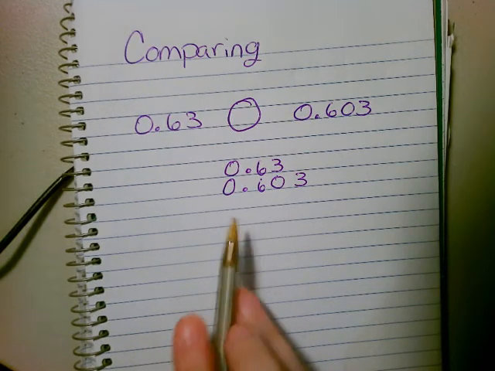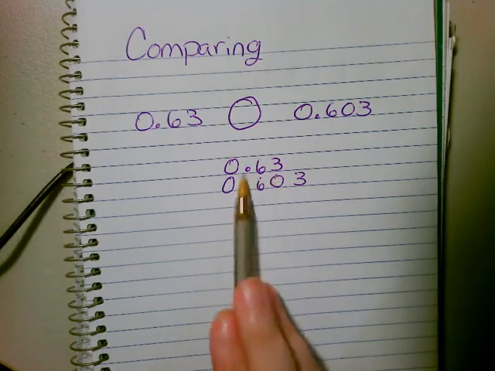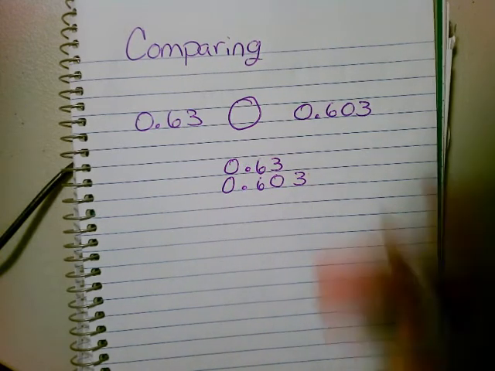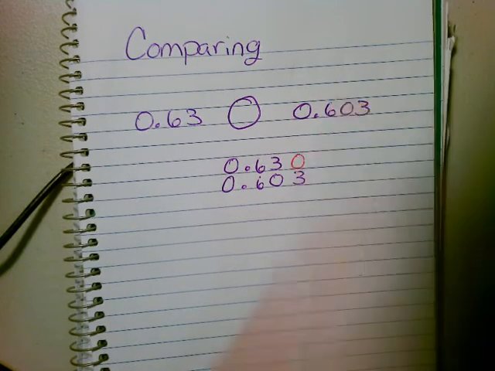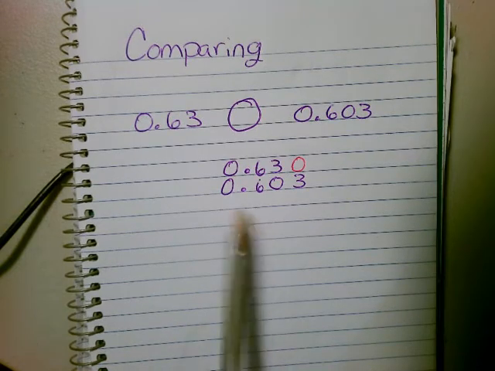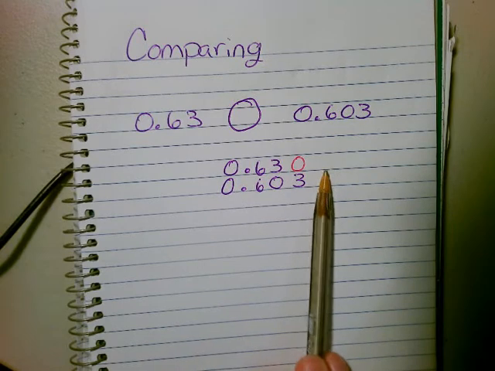Once you have your decimals lined up, make sure they go to the same place value. This one only goes to the hundredths, while this one goes to the thousandths. So I need to add a placeholder 0 here. After I do that, I'm going to start looking at them in order from left to right and seeing which one is greater, which one is less.